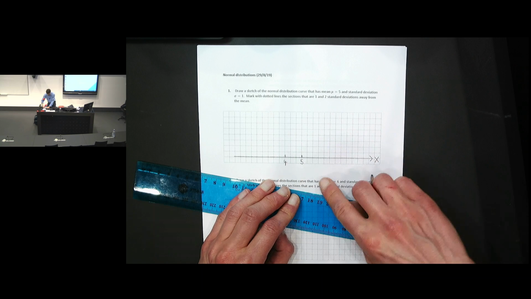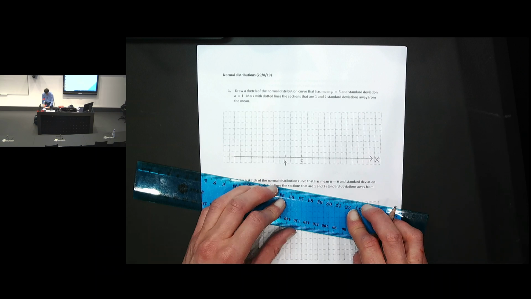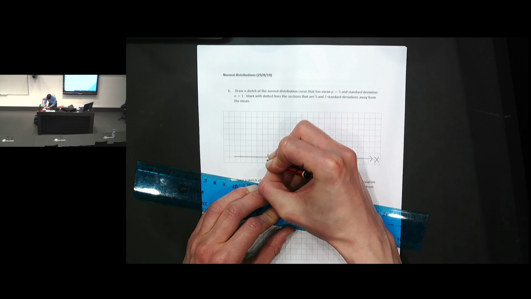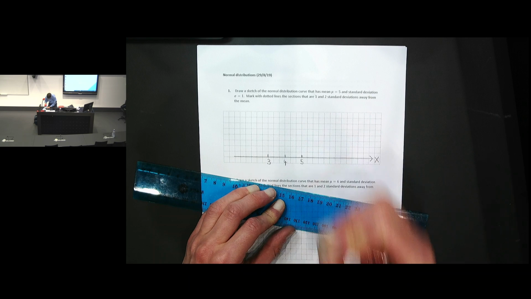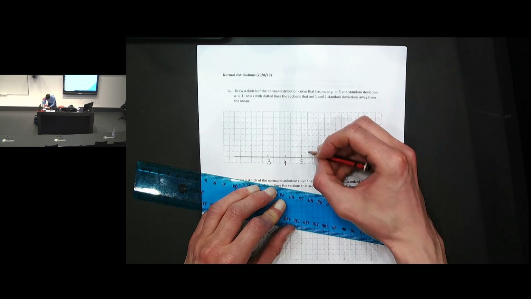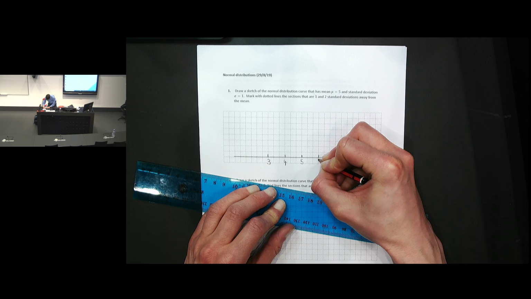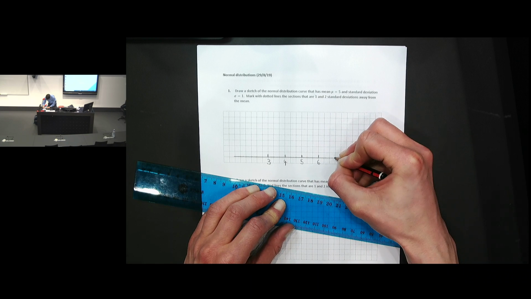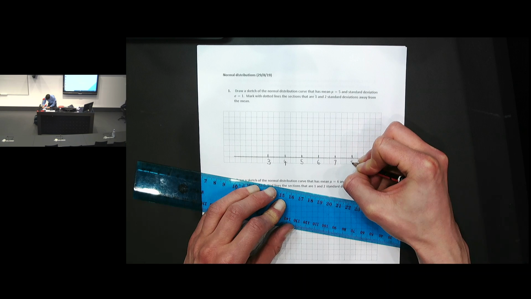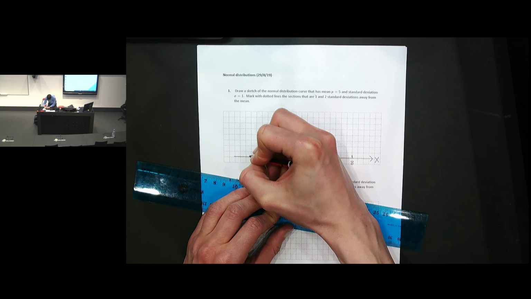The point that is 2 standard deviations to the left of the mean is going to be then over here, and that'll be 3. And I also need to mark on the points that are 1 and 2 standard deviations to the right of the mean as well. So we have 6 and we're going to have 7. And why not, just for luck, I'll mark on the points that are 3 standard deviations from the mean as well.